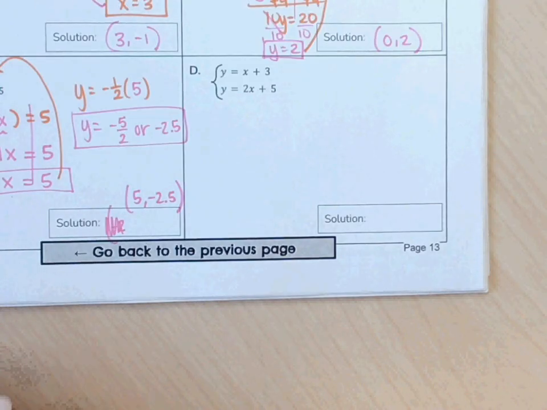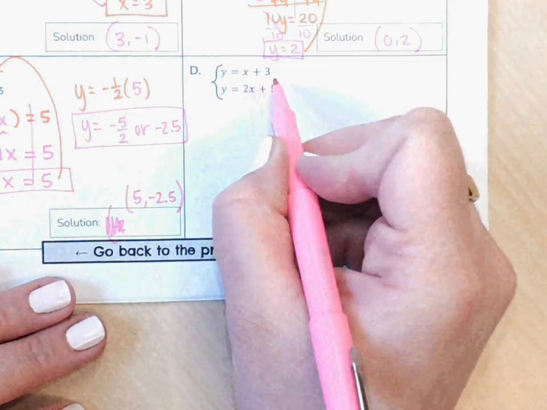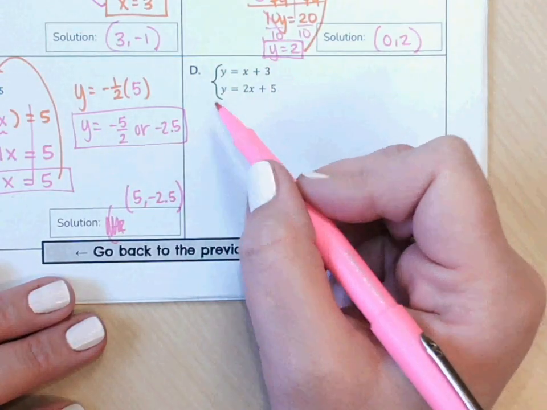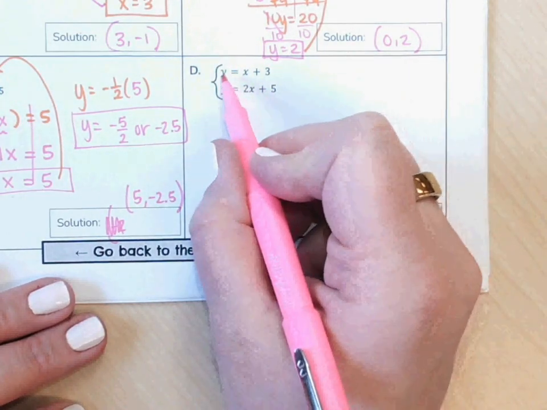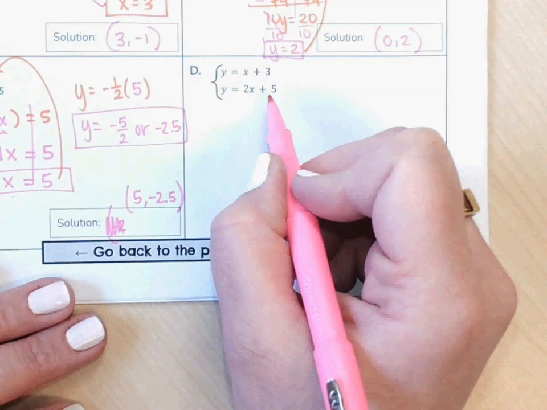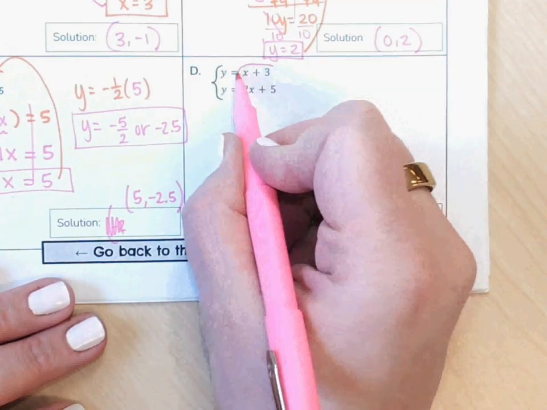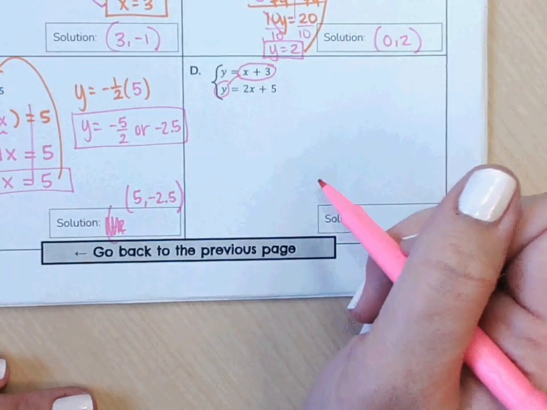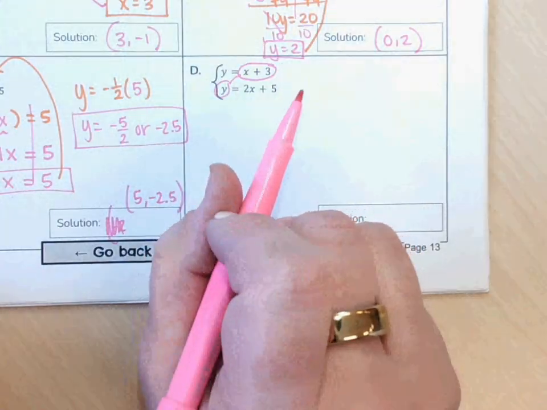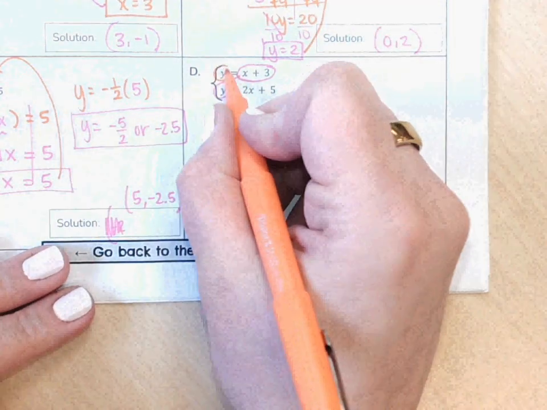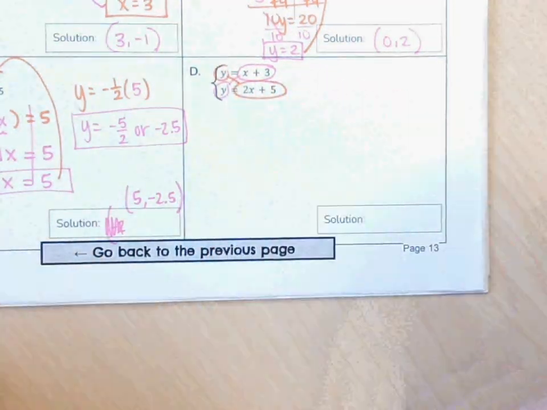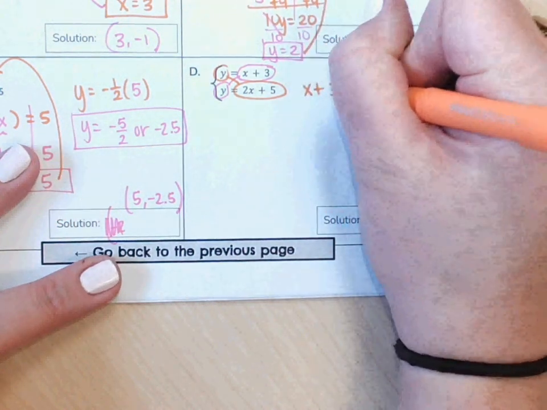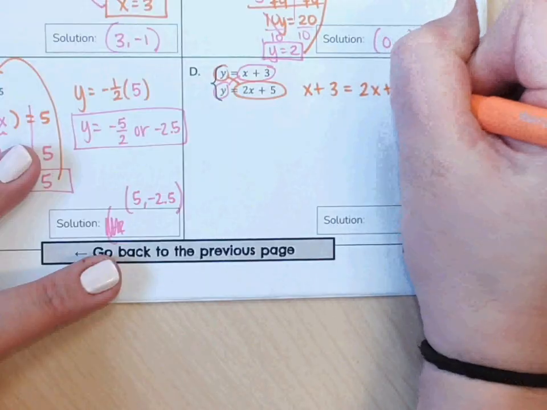D. Y is equal to x plus 3. Y is equal to 2x plus 5. Both of these are isolated. If they're both equal to y, then they're equal to each other. If y is the same thing as this, then it can take the place of the y in the other equation. But you could do that with the other one too. It doesn't matter because this can go here as well. But they end up just being equal to each other because they're both equal to y.